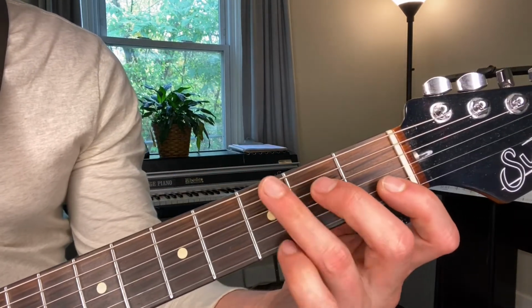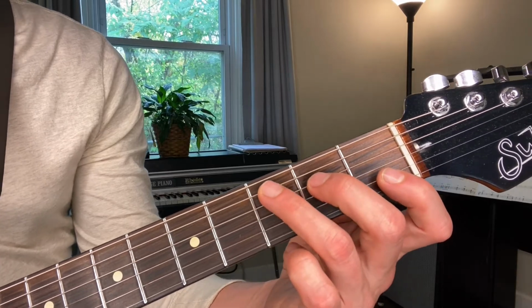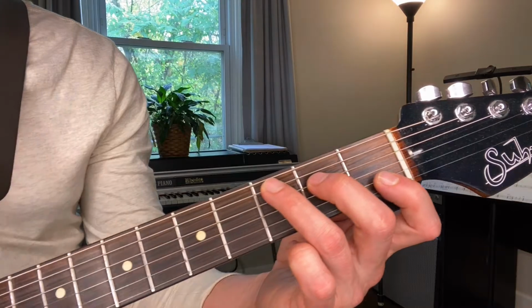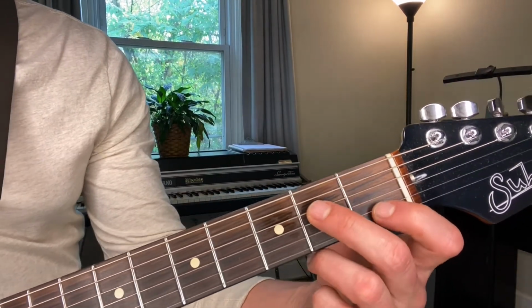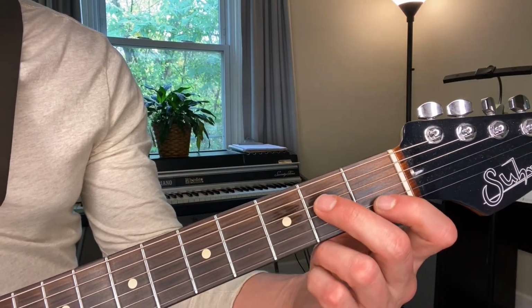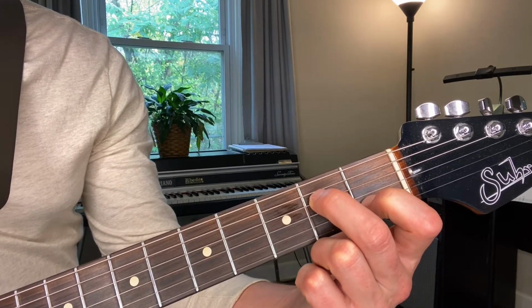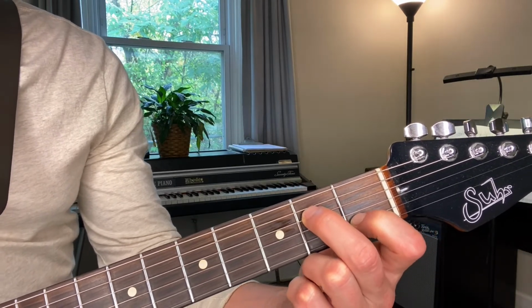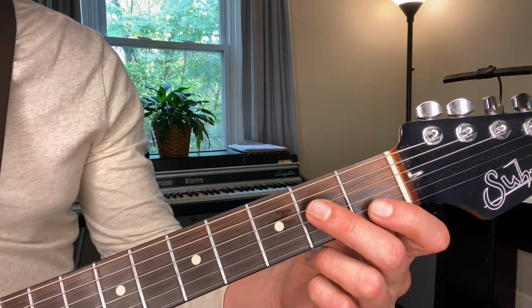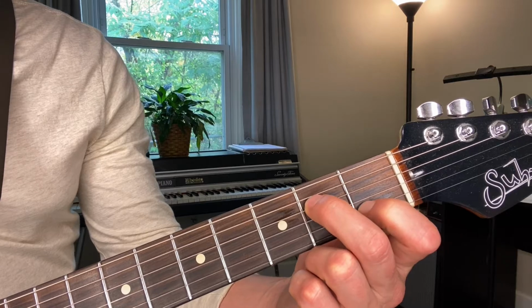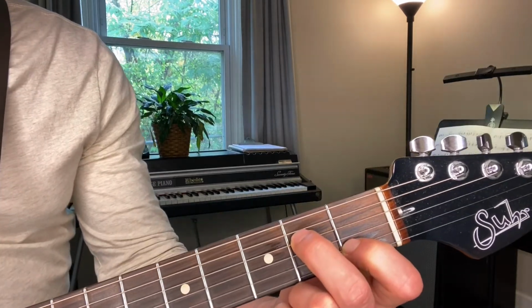So while you can certainly finger this classic C chord, we won't be using our third finger, right? We're just playing strings 2, 3, and 4. Should sound like this. E, G, C. So this is a C chord in the first inversion, meaning that E is our lowest note, G is in the middle, and C is on top.